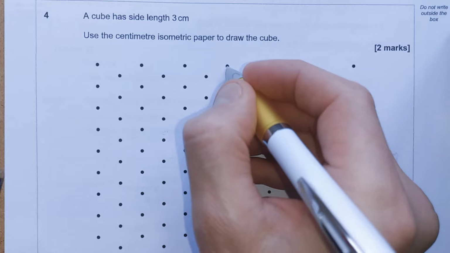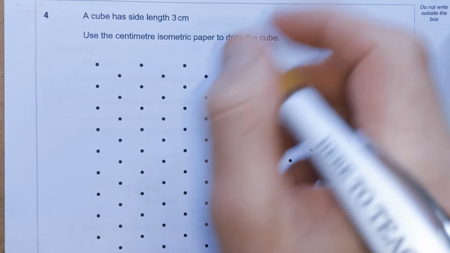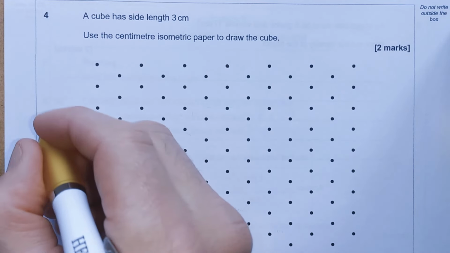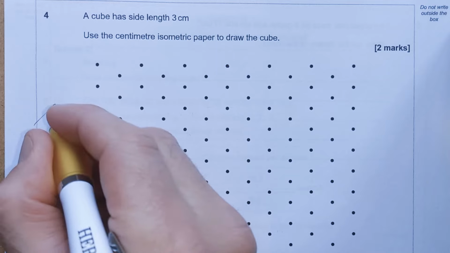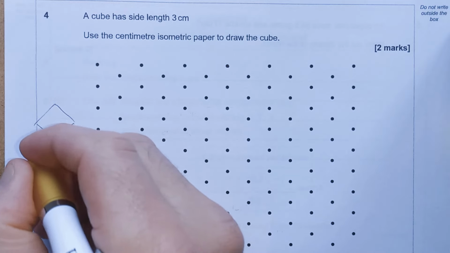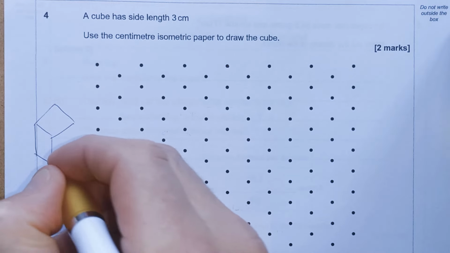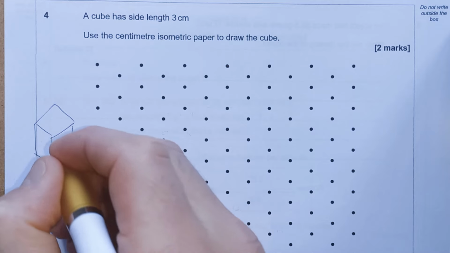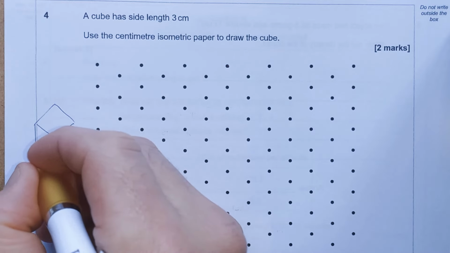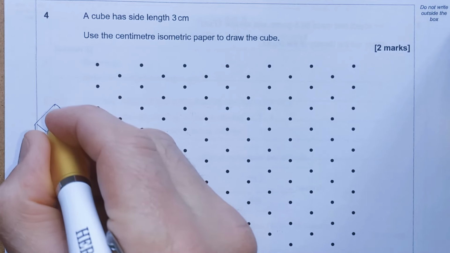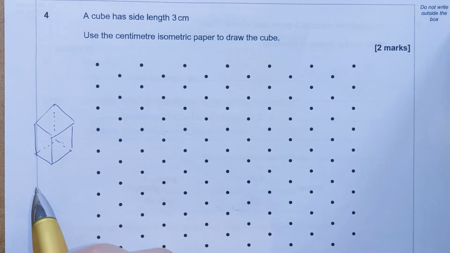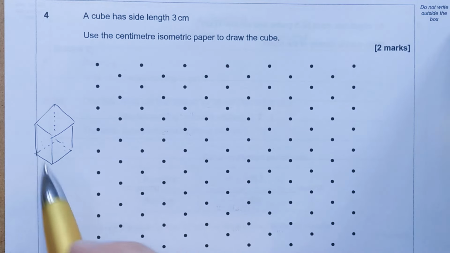I'm going to draw the top of my cube. So it helps to sketch it out first, actually. So if we think of a cube, we'd have a square on top, then one face on the left, one on the right. We wouldn't see the other bits because they'd be hidden. So we're only going to see the top, the left side and the right side.